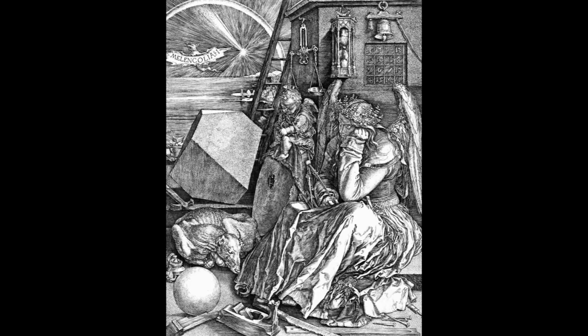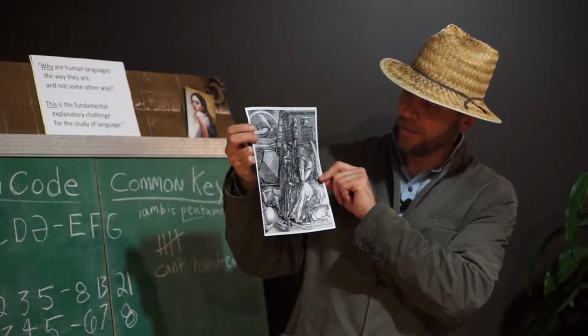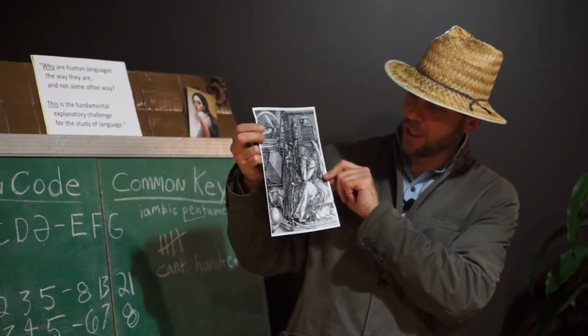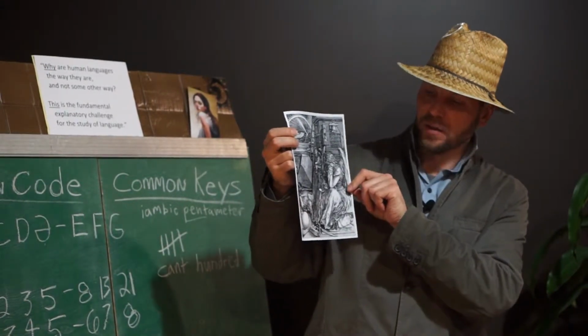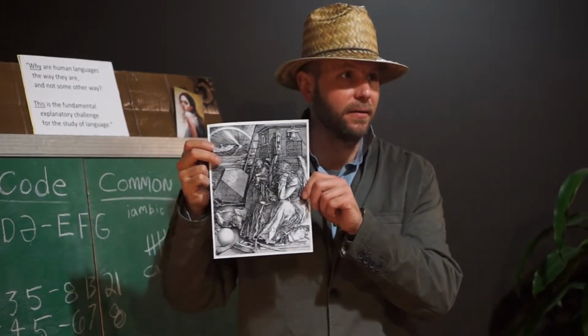And he made this etching, a series of etchings in which they were like a puzzle, and they had all these different objects. You know, what's this odd shape here, this cherubim, this hourglass, the scales, the sword, this character here with wings who's kind of moping about. This is called Melancholia, Melancholia 1. And this etching has been a puzzle for these last 500 years. He didn't tell us what everything in it meant.